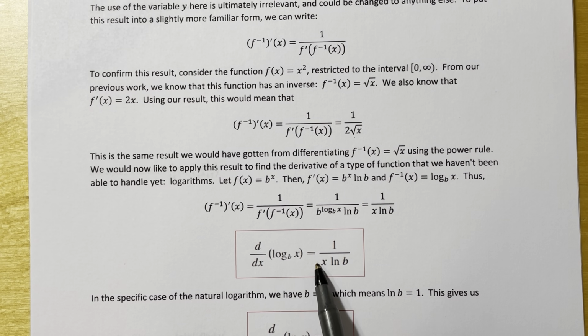And this is how we take derivatives of logarithms. d dx of log base b of x is equal to 1 over x times the natural log of b. Remember, the natural log of b is a constant.